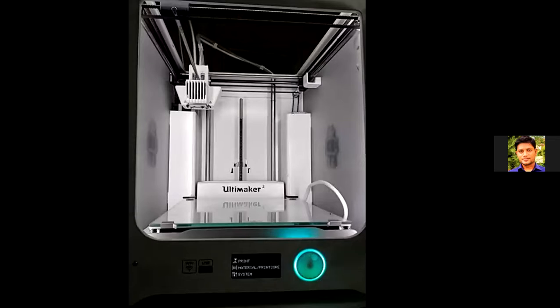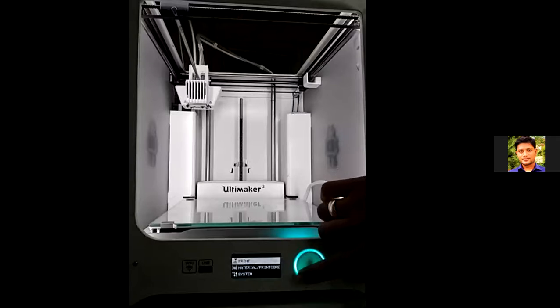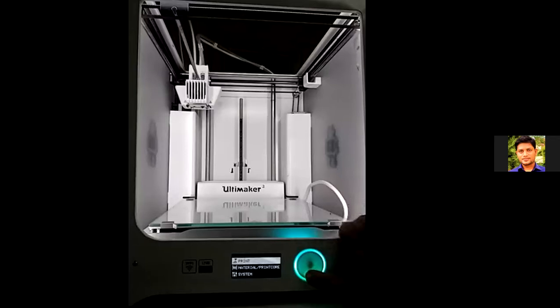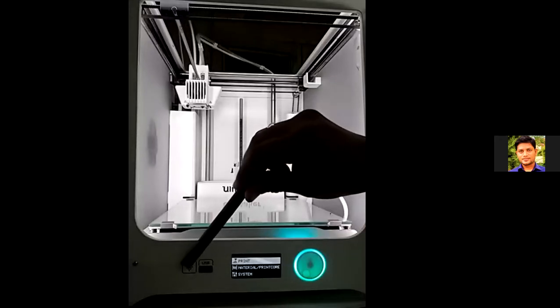Okay, here this roller is given to you. When you rotate it, it will move up and down, right? So wherever you have to select the print, just press it. Now two options are available: either you can connect a USB pen drive, or you can take the file from Wi-Fi as well.